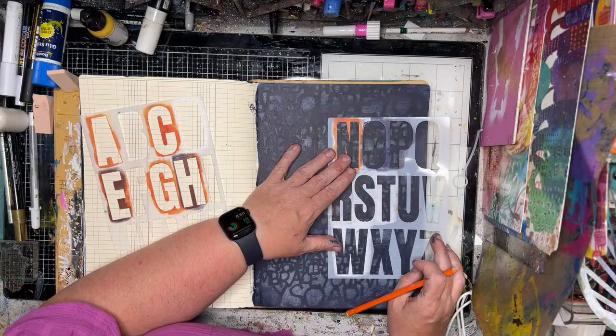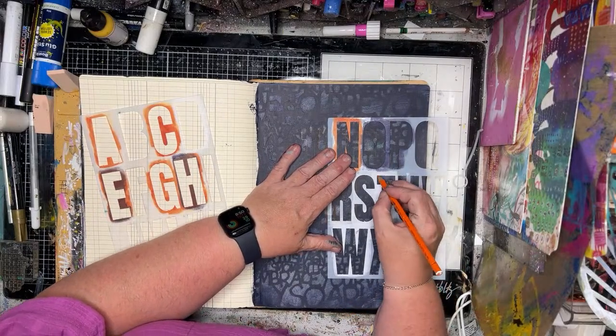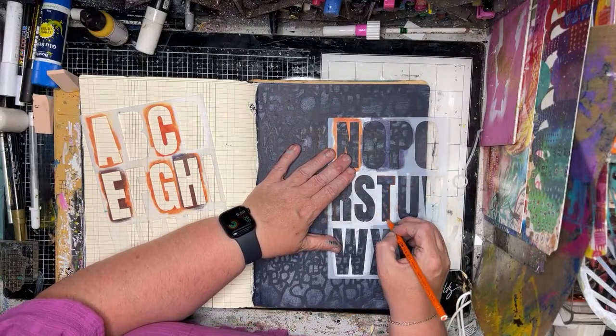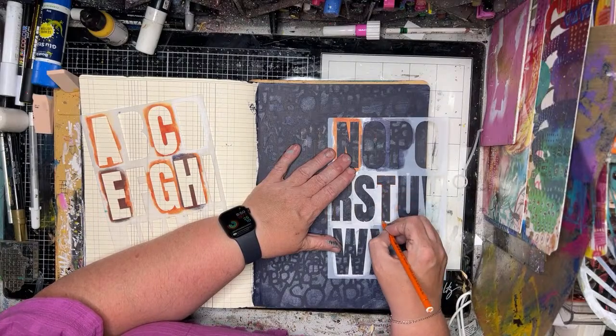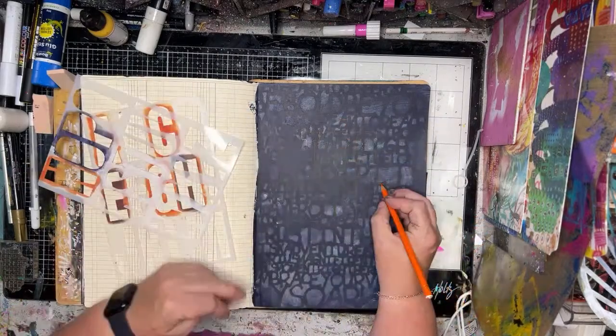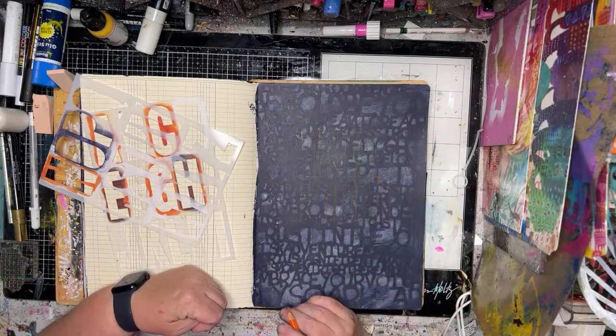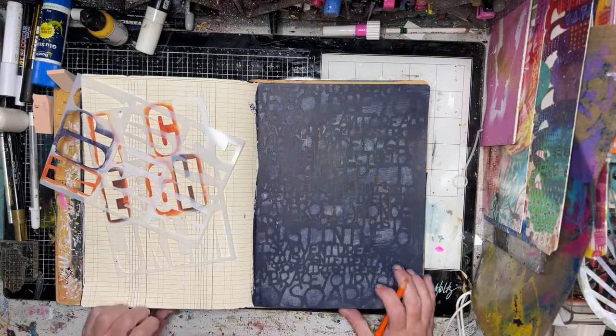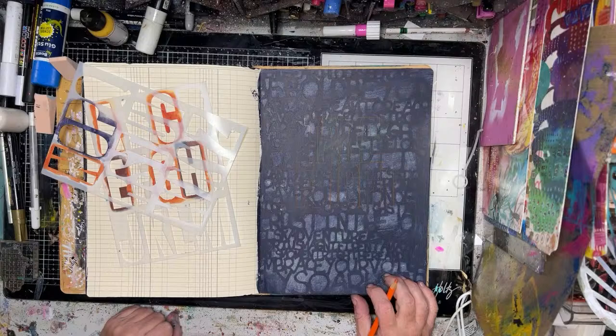Just make sure that you've got everything touching, and if you have misaligned it, just make sure when you're cutting that they touch, like here, that touches.